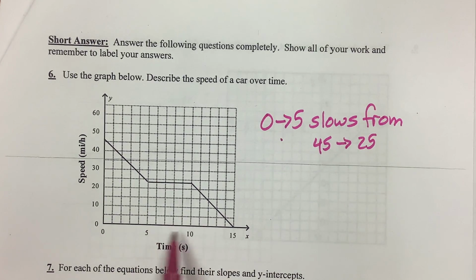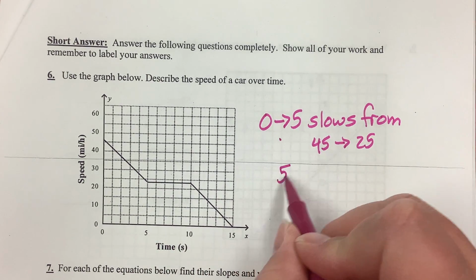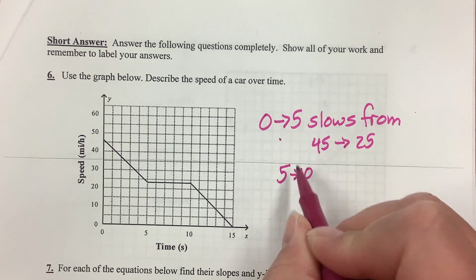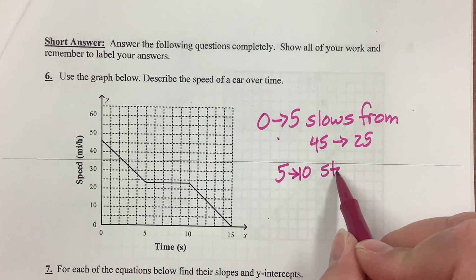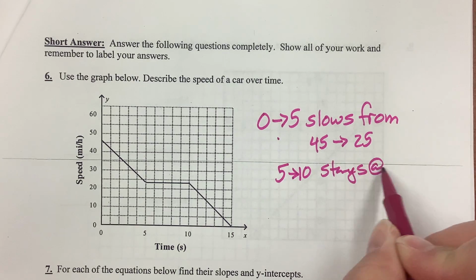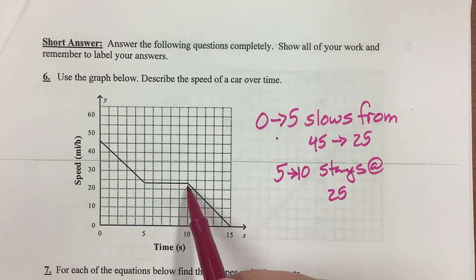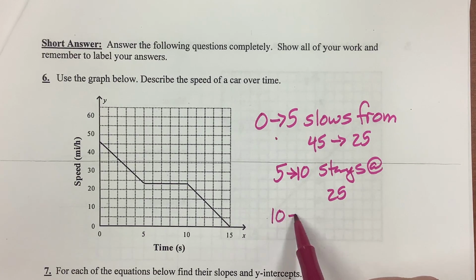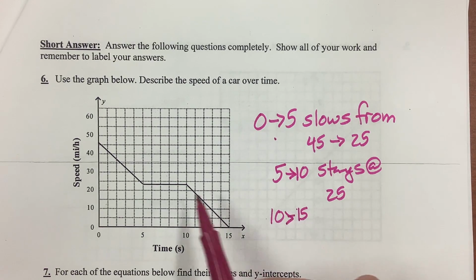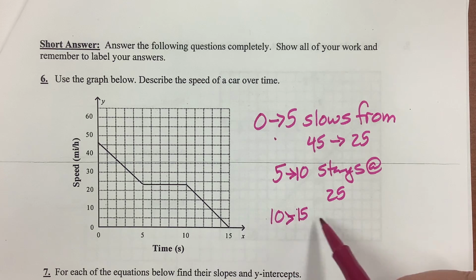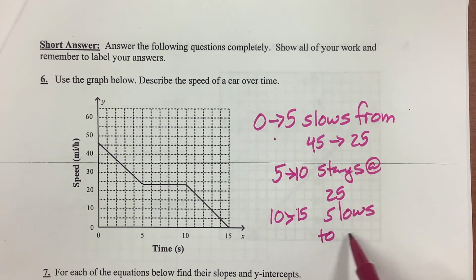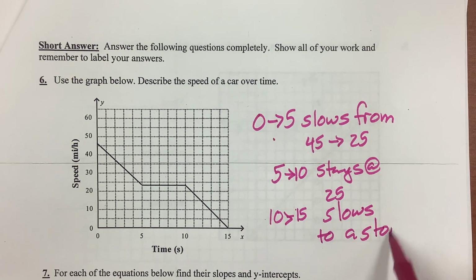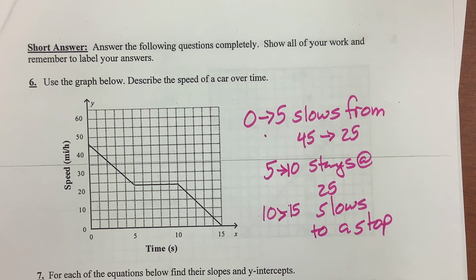Okay. From 5 to 10, what's happening there? Staying at 25. From 10 to 15, that's slowing down again and stops. Slows to a stop. And don't stress this one because I took it off the test.